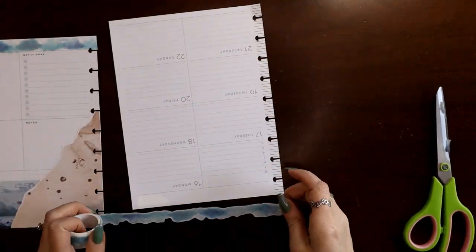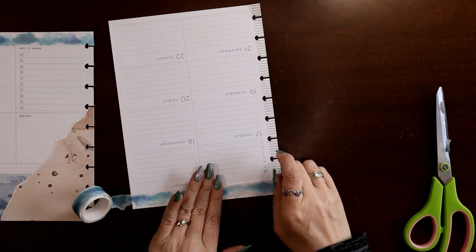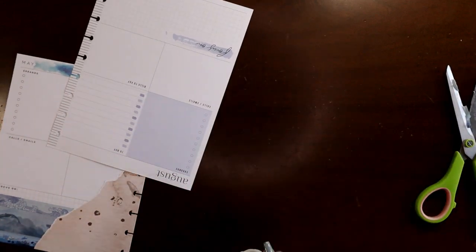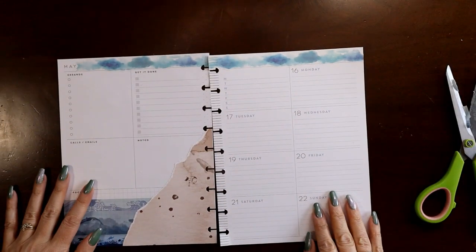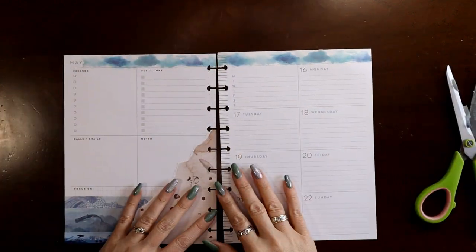I don't know about you, but if a year is missing on one of my pages, it is not going to be a problem. I know what year it is. All right, let's see what we got so far. Perfect. Oh my gosh, I love it so far. Love it.